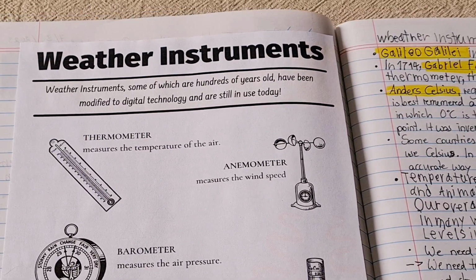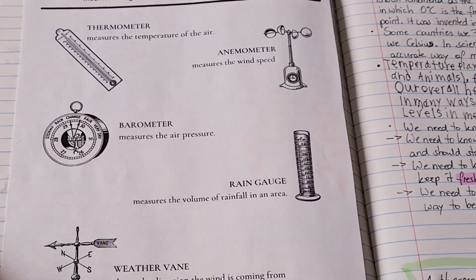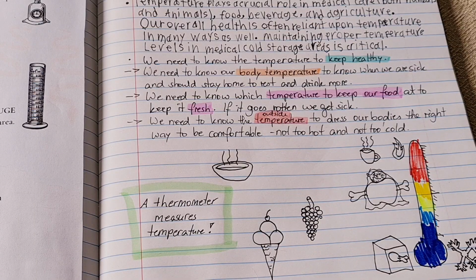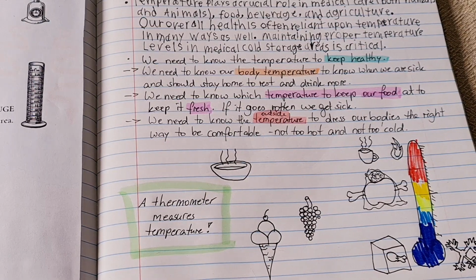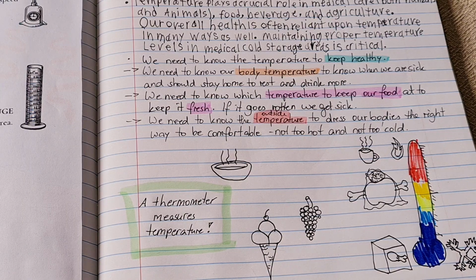These ones are the different weather instruments. You can pick one of these and research about it, learn about it, who invented it, how is it used, and where is it used? In which occupation do they need to use each weather instrument? Don't forget to make some colorful drawings to explain and to teach others about your weather instrument.